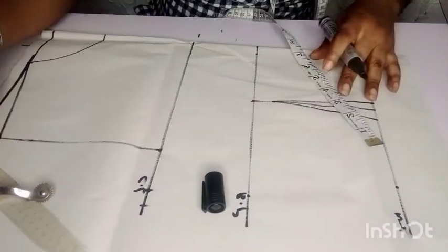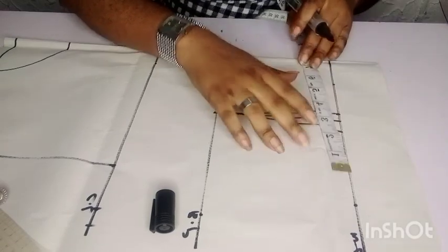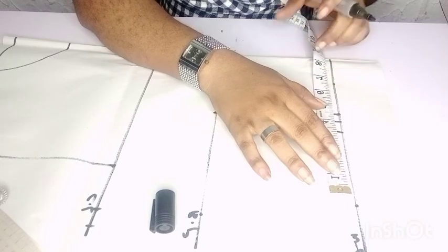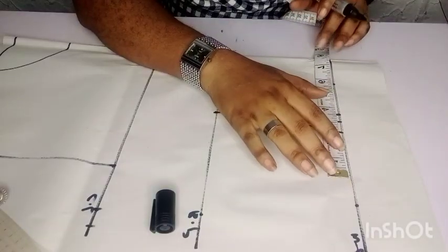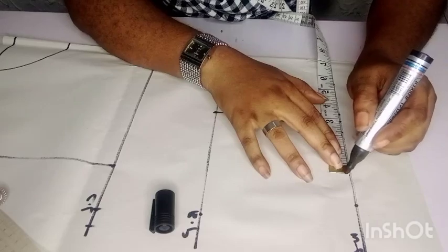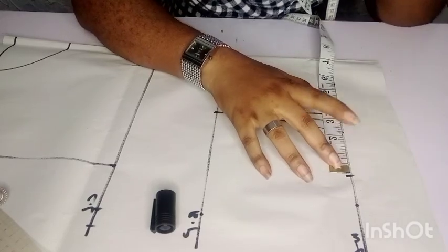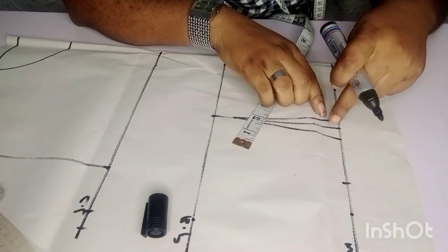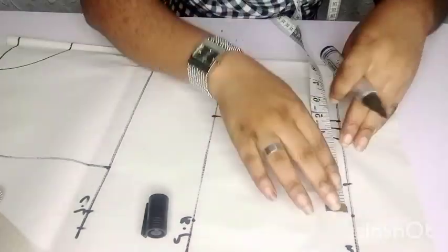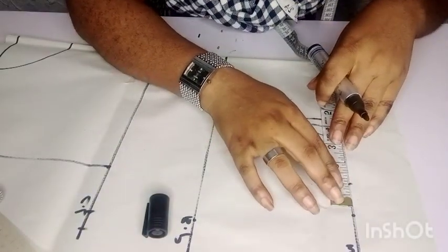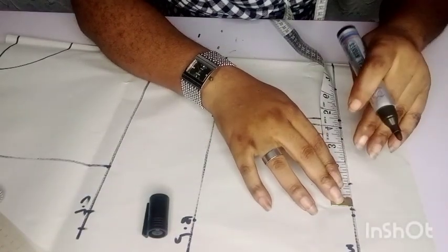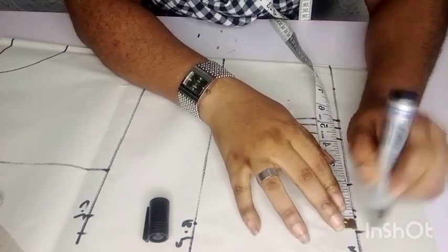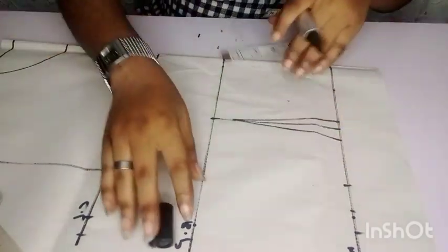The waist area we said is 30 inches. 30 inches divided by 4, you are going to have 7.5 inches. Remember we took 1 inch away from here. This is 0.5, this is 0.5, altogether makes 1 inch. We are going to add that 1 inch back, and then add a 0.5 inch for ease.